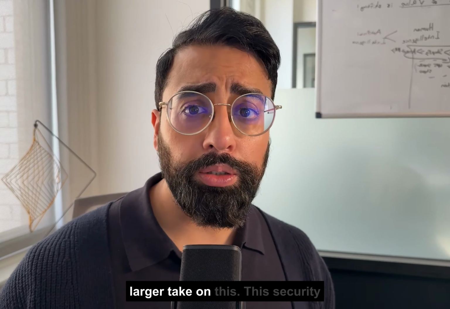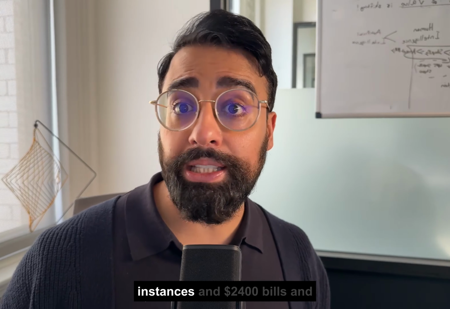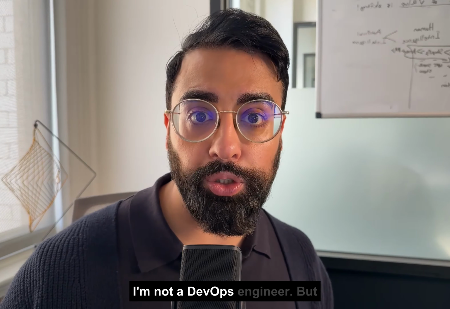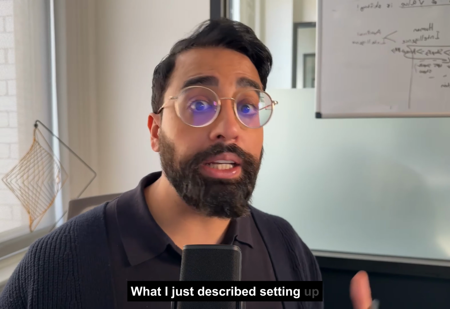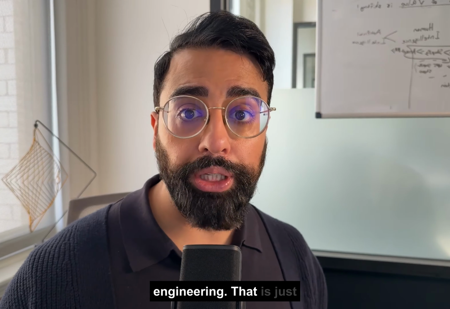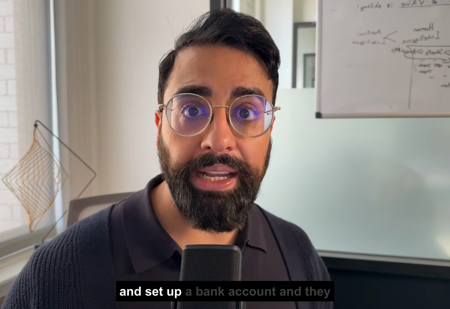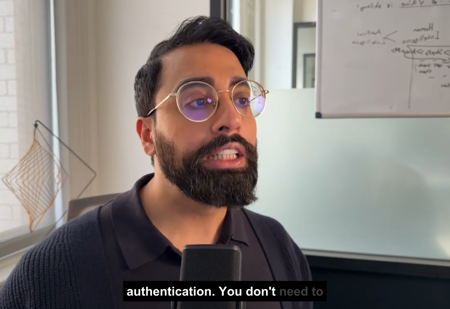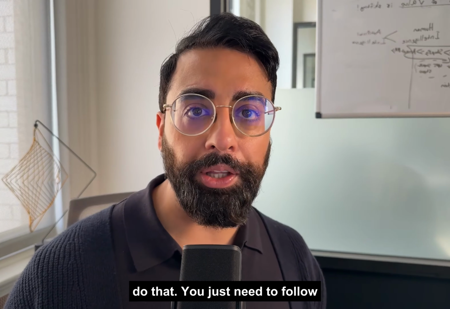Now, here's my larger take on this. This security stuff tends to scare people away. They hear things like exposed instances and $2,400 bills and think, okay, this isn't for me. I'm not a DevOps engineer. But here's the thing. You don't need to be. What I just described, setting up permissions, locking down a gateway, that's not advanced security engineering. That is just onboarding. It's the same as when you set up a bank account and they make you set up a PIN number and multi-factor authentication. You don't need to understand how encryption works to do that. You just need to follow the steps.